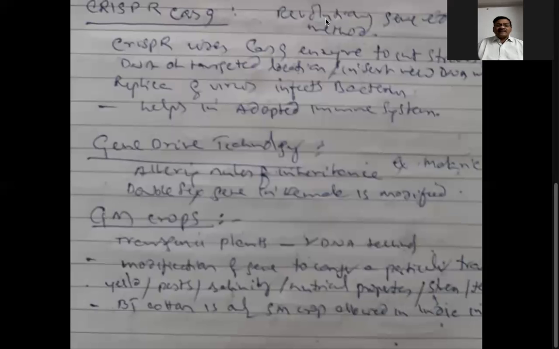cisgenic process. If you are taking out a positive trait from a cat, and then introducing it into some other animal, this is called transgenic. Cis is same, trans is different. Another thing is called subgeneric. The third kind of genetic mechanism is called subgeneric.